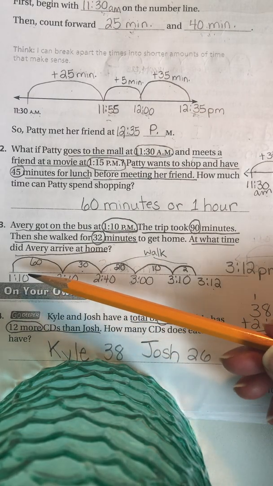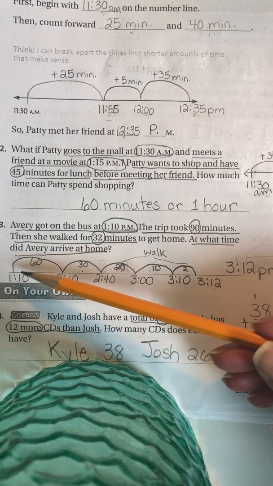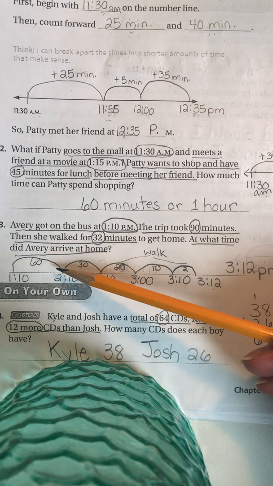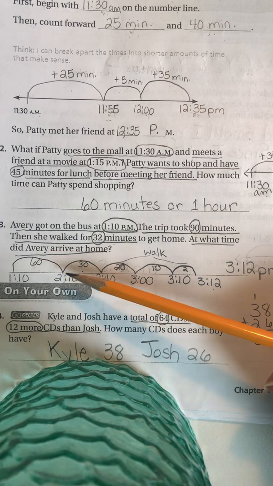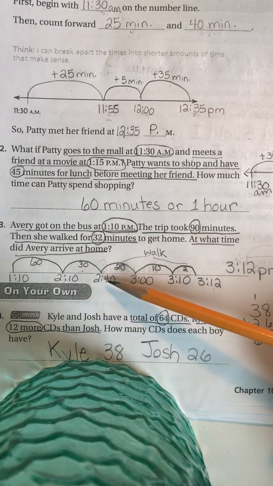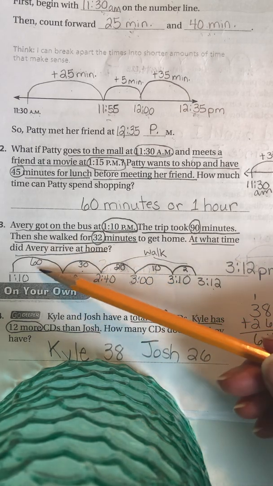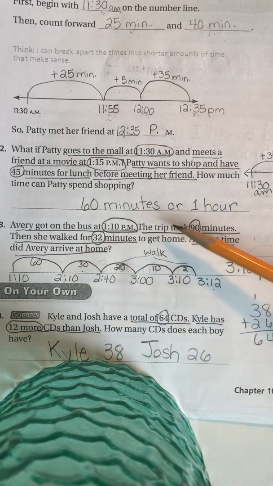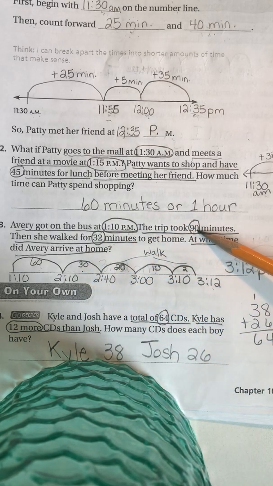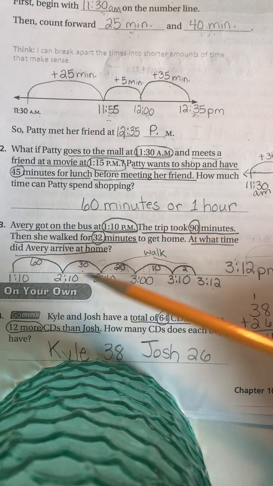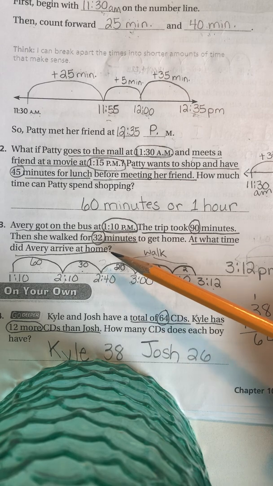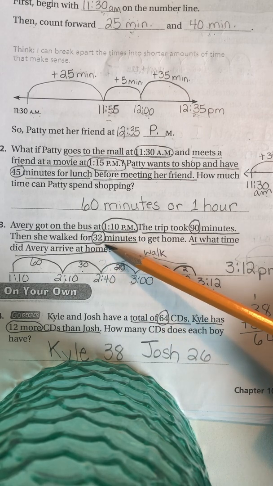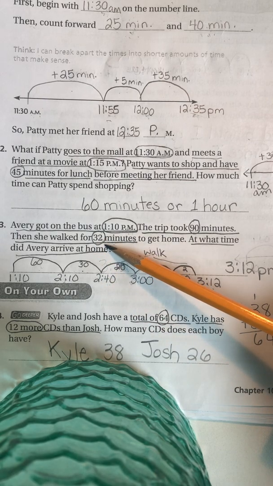We know she got on the bus at 1:10, so that's what we start with. I added 60 minutes or an hour. Now I'm at 2:10. Then I'm going to add 30 minutes, and I'm going to be at 2:40. Where did I get 60 and 30 from? The 90-minute trip that she had on the bus. I broke it into 60 and 30. That's done. Now I got to take that 32 minutes and put it on my number line for the time it took her to walk home.